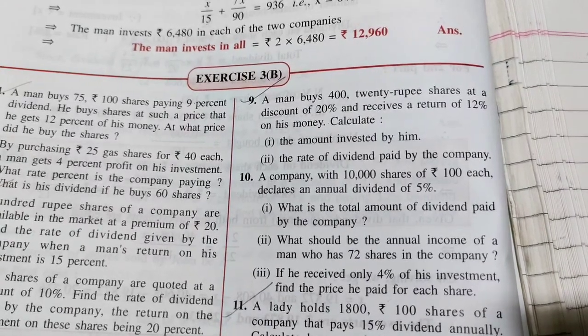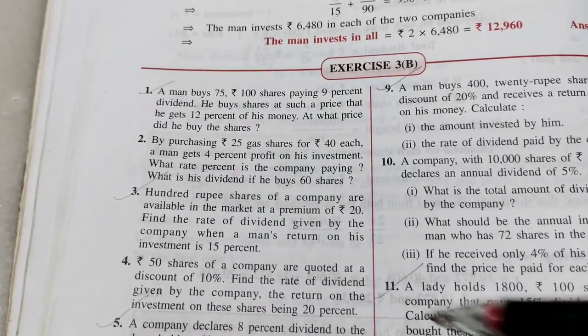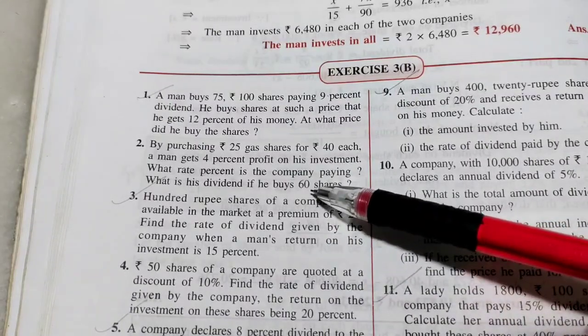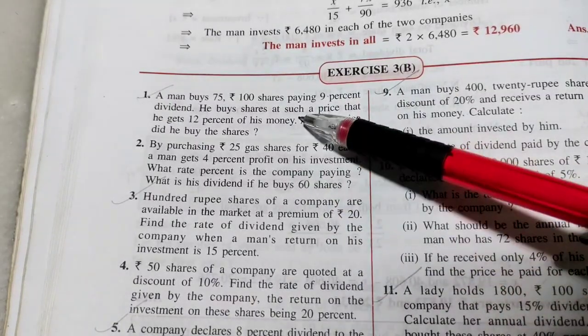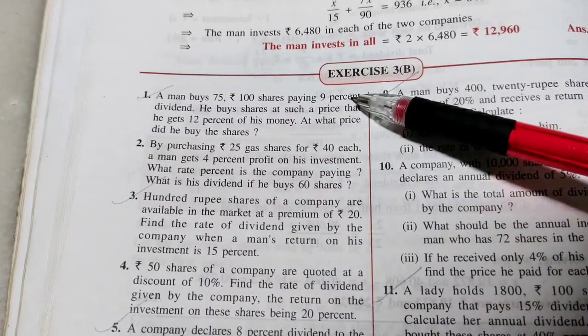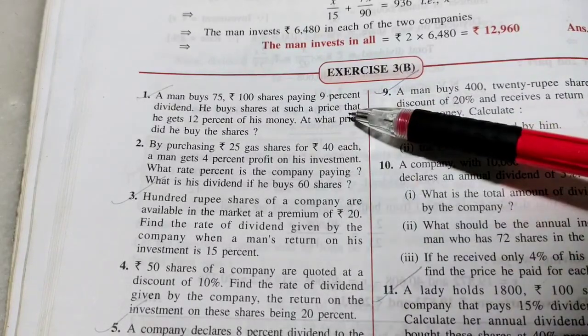10th ICSE Math Chapter 3B. First sum. A man buys 75 shares. So number of shares is 75. Rupees 100 shares, that's the face value. Paying 9% dividend. That's dividend percent. Always write the data first. That makes solving very easy.